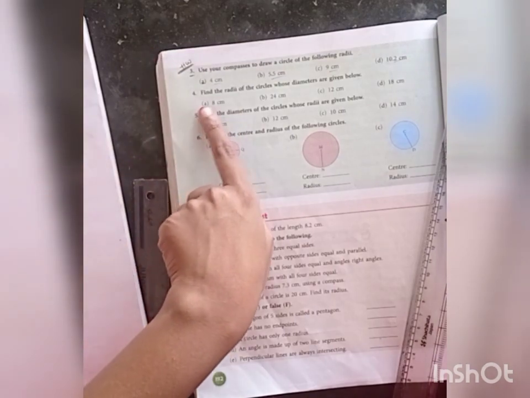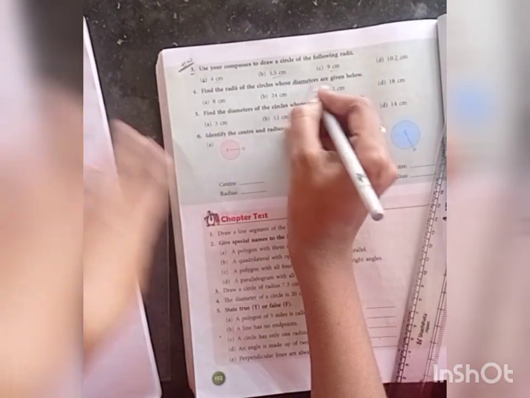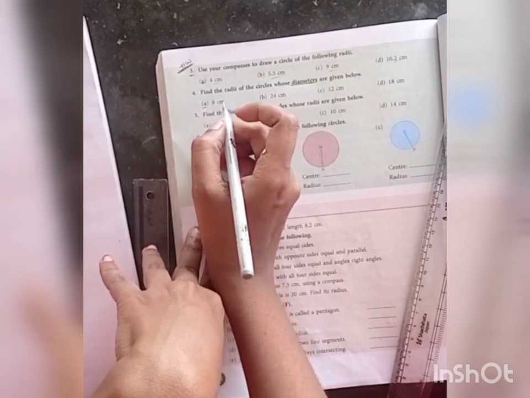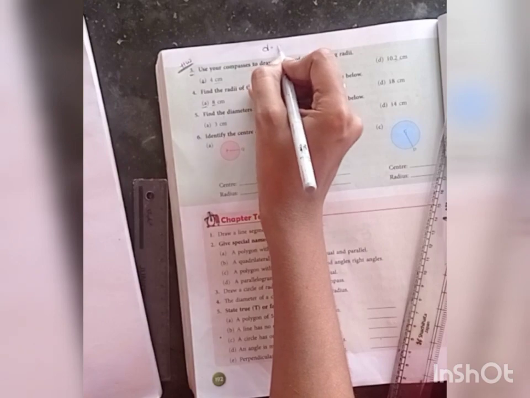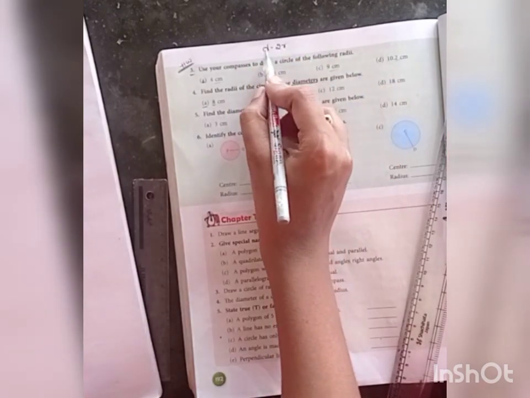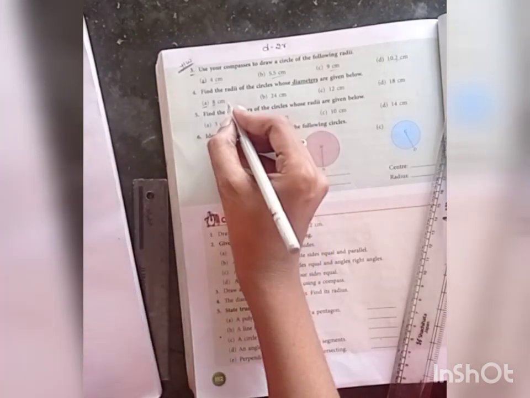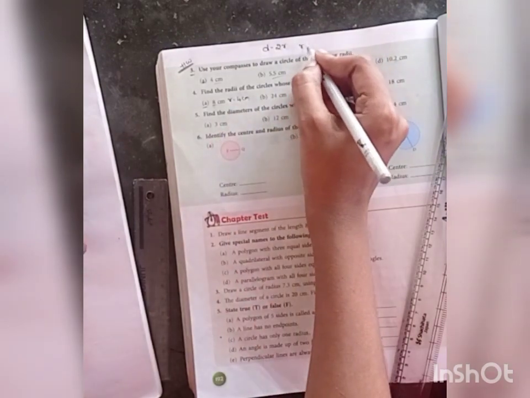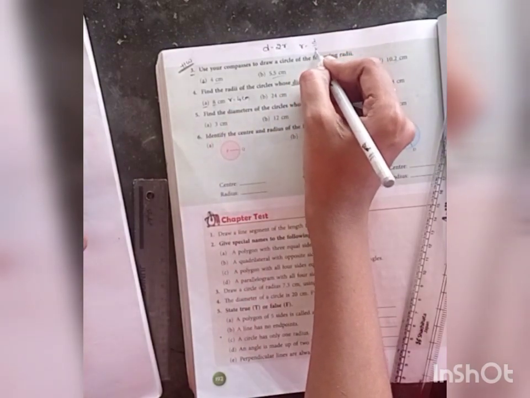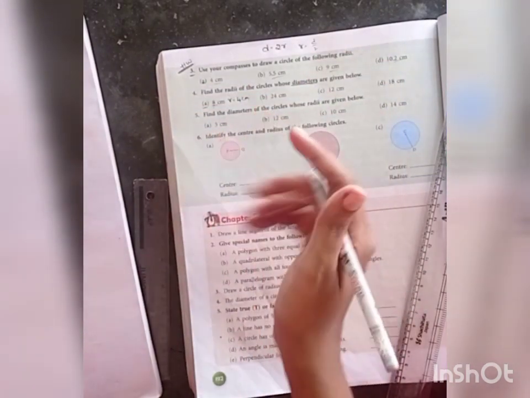Okay. Then find the radii of the circles whose diameters are given below. Here they have given us diameters. We need to find out the radius of these. So to find out the radius, we know the formula: diameter is equal to 2r. Diameter is nothing but double the radius. So if diameter is 8 centimeters, then what is the radius? 4 centimeters. It is half, no? So r is nothing but d by 2. It is half of the d. So 8, half of 8 is 4.